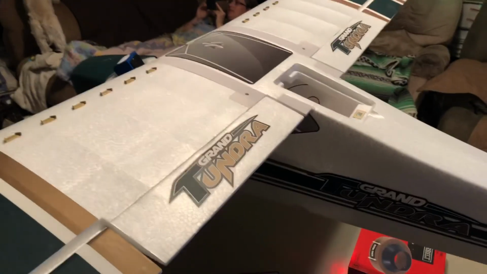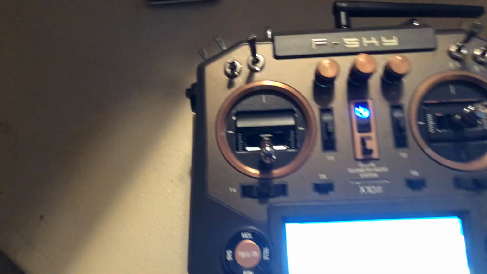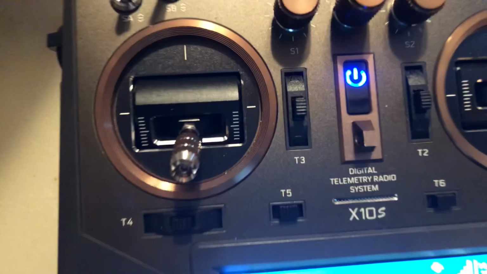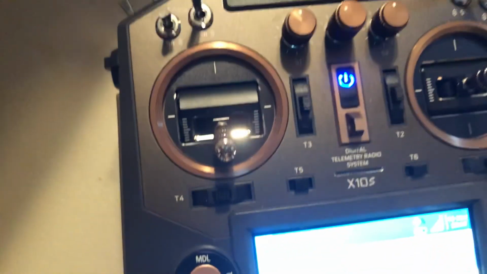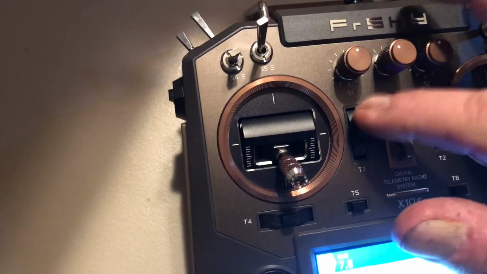It's important to note as well that it will not enter calibration mode if your throttle trim is up. So make sure your throttle trim is pulled all the way down. This one right here is down before you enter calibration mode, or it just won't do it.